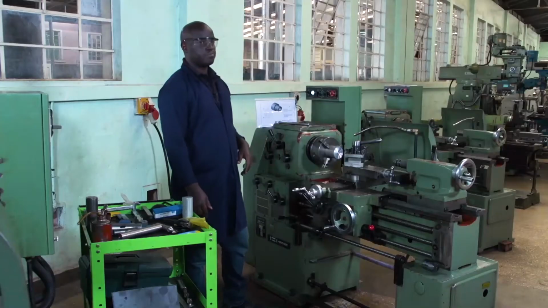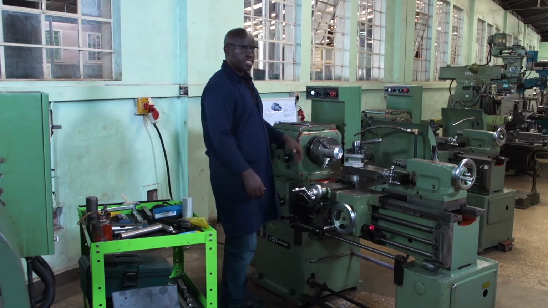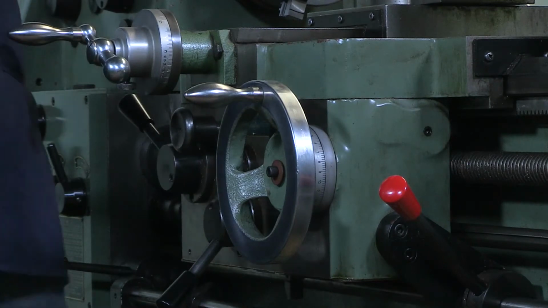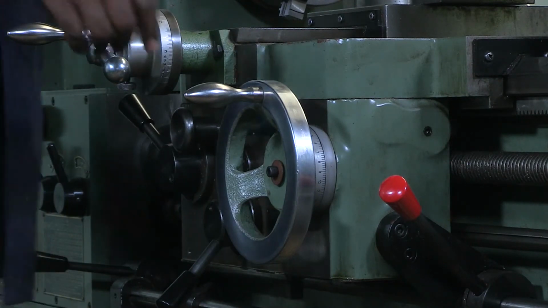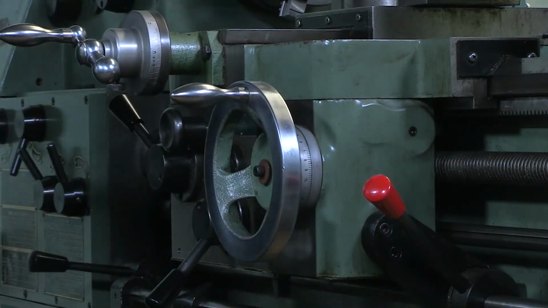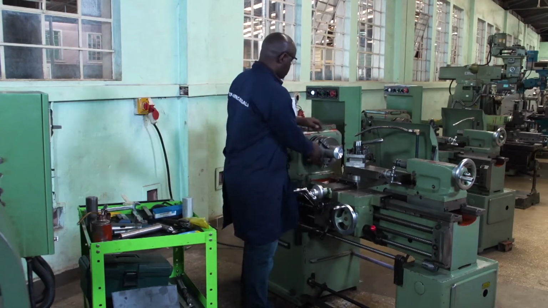Make sure that the machine responds to all commands. The carriage saddle moves smoothly without any stick slip when driven by hand. If you want, you can drive this one by hand, or if you want, you can drive it by power. And the chuck is firmly fixed to the spindle.